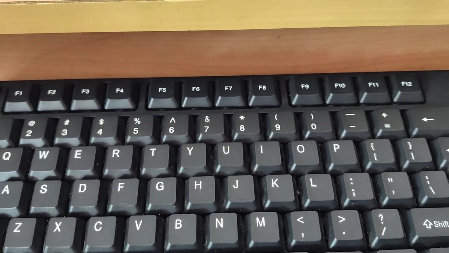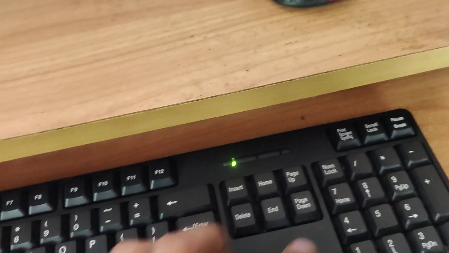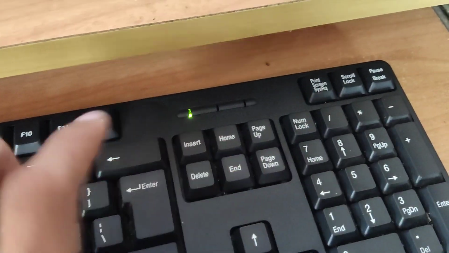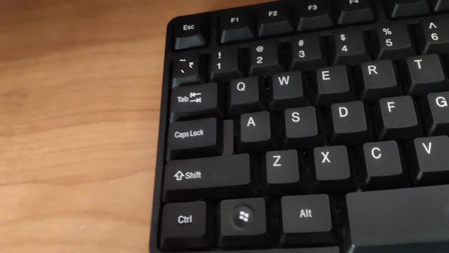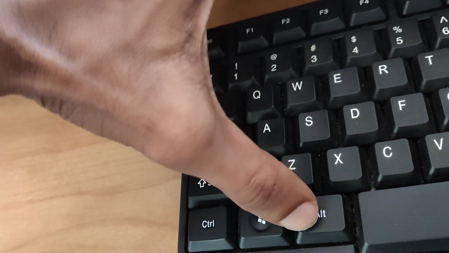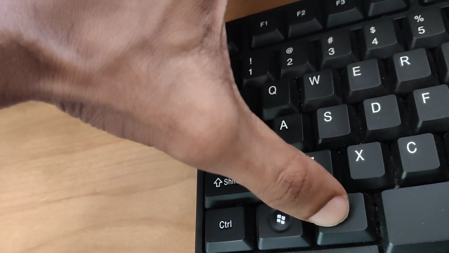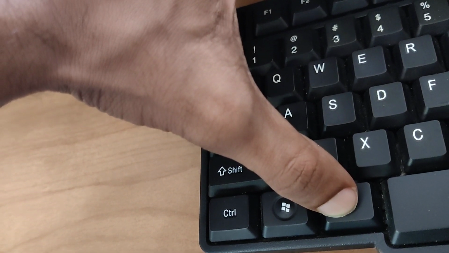So in my computer keyboard I am going to turn on my num lock. So we have enabled the number lock. Now you can see an alt key on the left side of the space bar. You can press and hold this alt key. You do not remove your finger from this alt key.